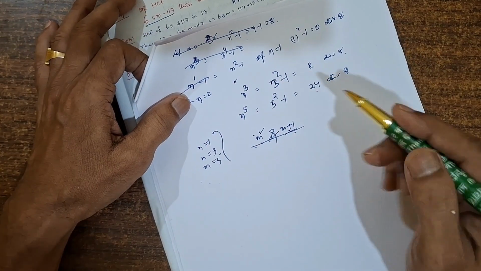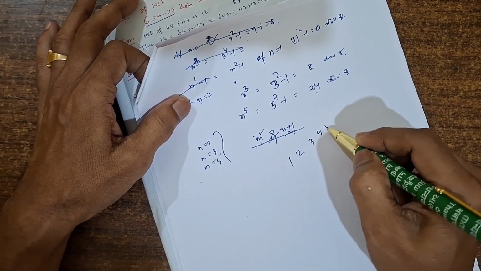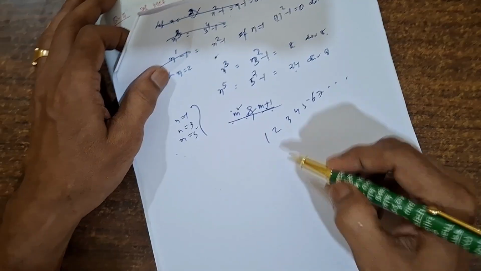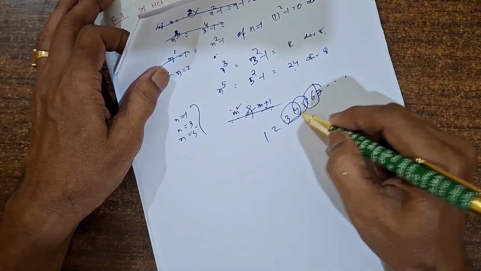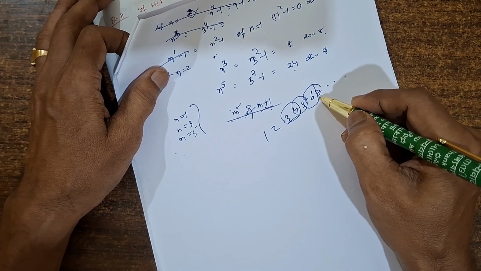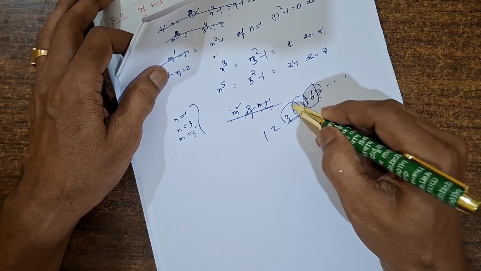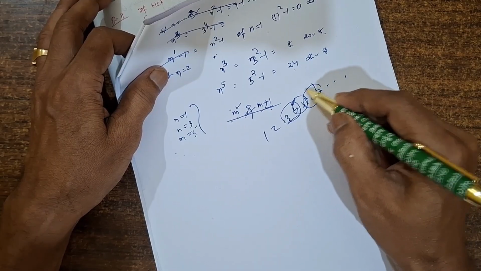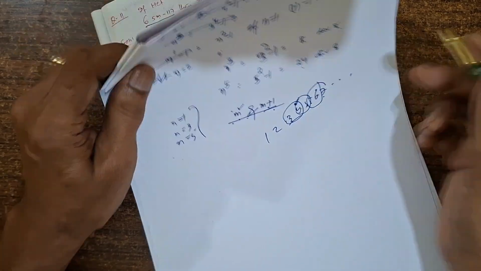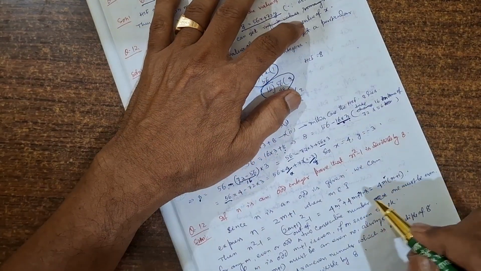It is obvious. 1, 2, 3, 4, 5, 6, 7, whatever the pair, in any two consecutive numbers, one number must be even. If you take 3, 4, 4 is even. If you take 4, 5, 4 is even. If you take 5, 6, 6 is even. So this is the case we have used here.